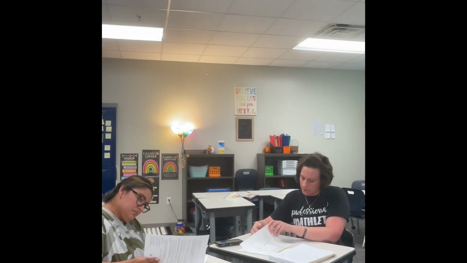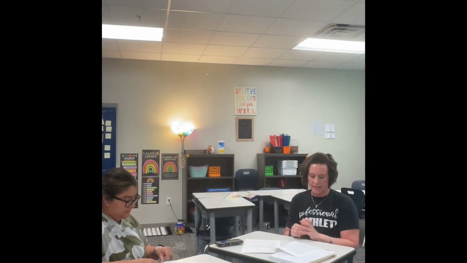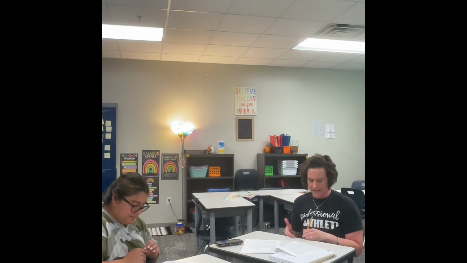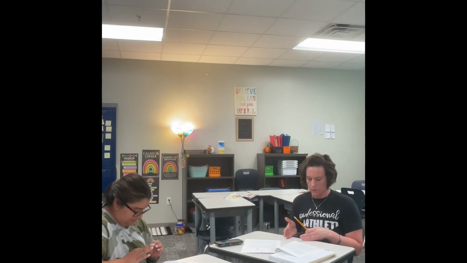I rated you as proficient in that. Students were adding and subtracting integers with their partners. They were given a deck of cards. The black were positive, red were negative, and the students had to flip the cards to determine whether the numbers were positive or negative in order to know what to do with that.